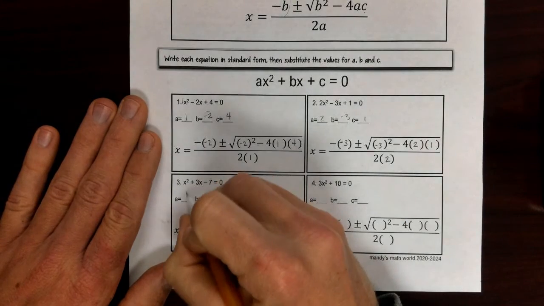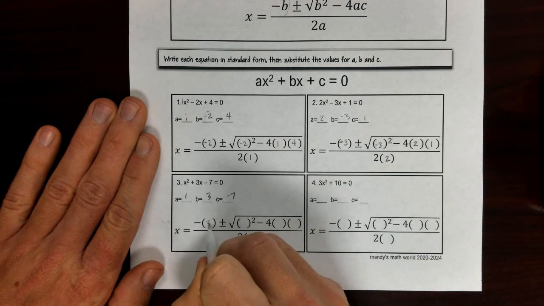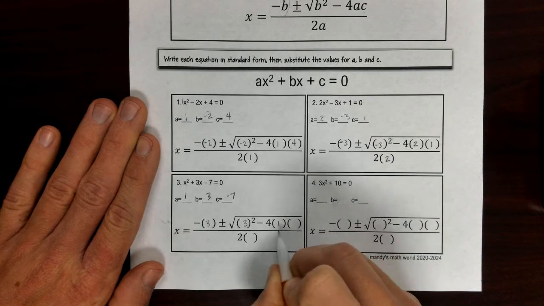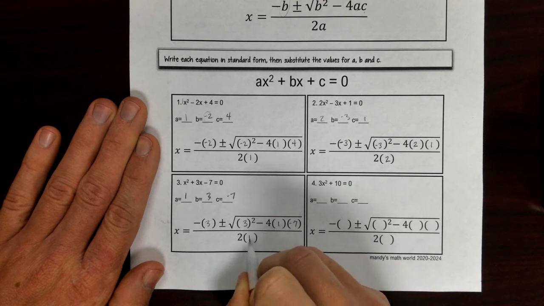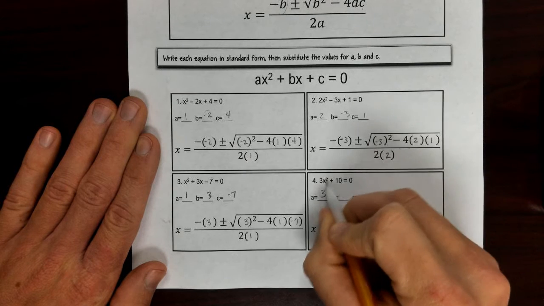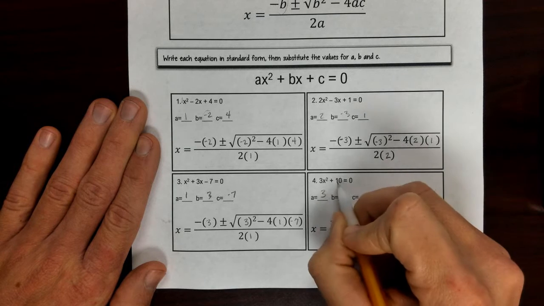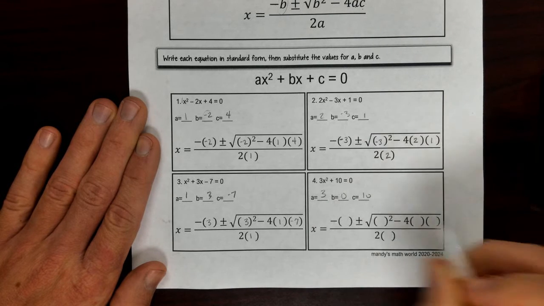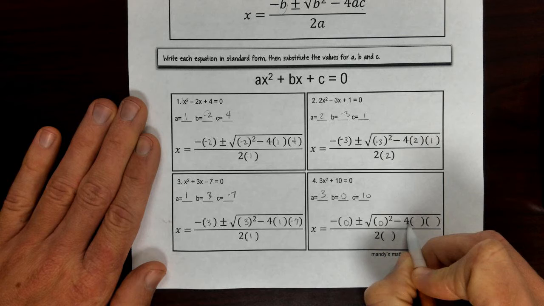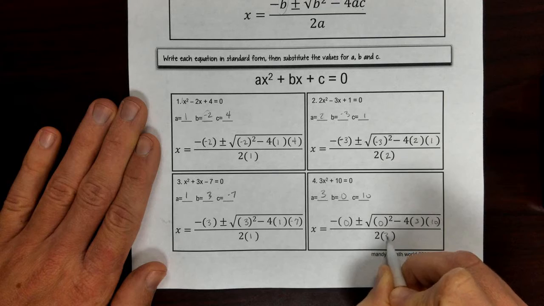Number 3, again, I have a coefficient of 1, 3, and negative 7. So I've got negative b, so negative 3, plus or minus the square root of 3 squared, minus 4 times 1 times negative 7, over 2 times a. And last one here, we've got a coefficient of 3. B, I don't have a b term. I don't have an x term. So b would be 0 in this case, and c would be 10, because that is my constant. So it's negative 0 plus or minus the square root of 0 squared minus 4 times a, which is 3, times c, which is 10, over 2 times 3.